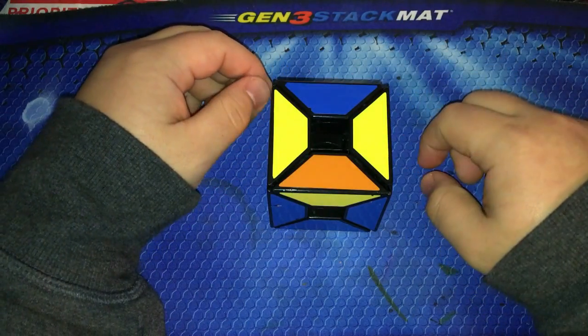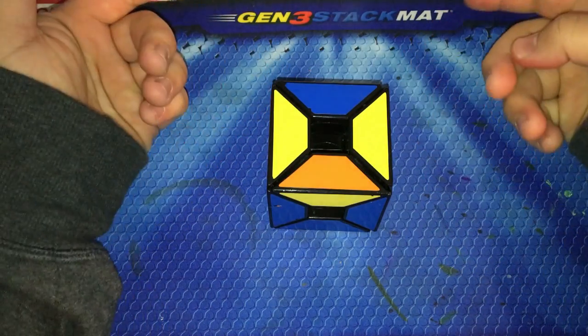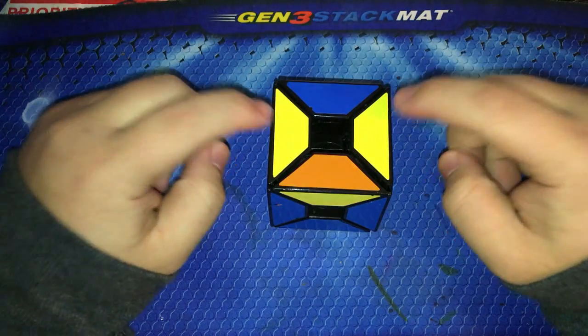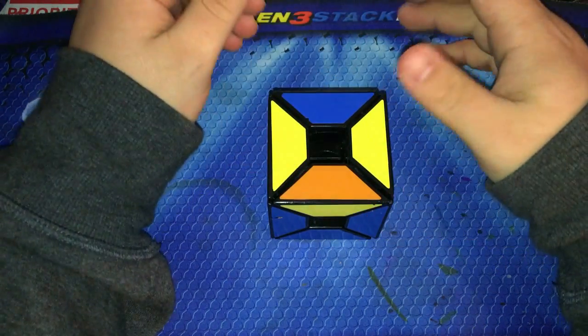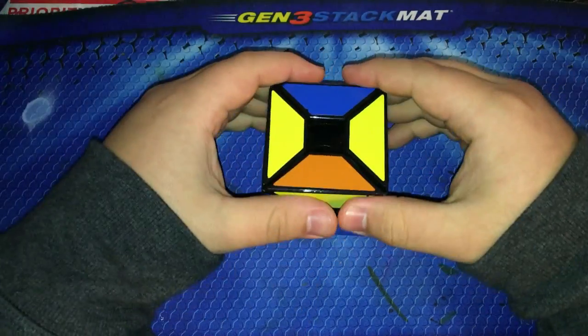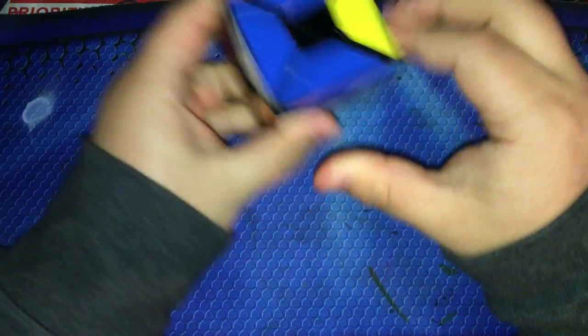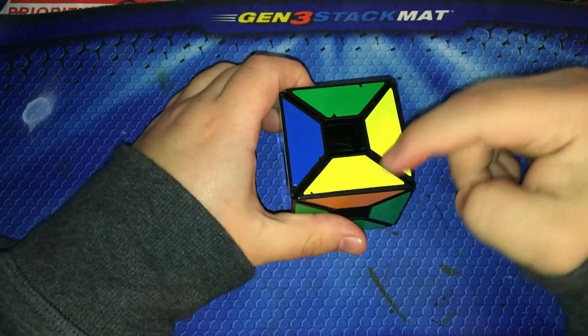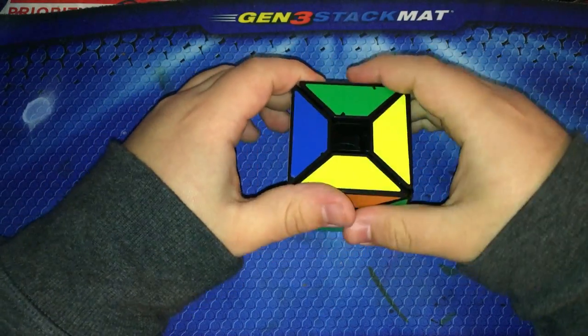The second case is you will have 2 facing up, but across from each other like this case here. And the third case is you're going to have 2 yellow pieces facing up, but they're going to be right next to each other. So let me go ahead and show you what that looks like really quick. So here's the third case. This is what it will look like.